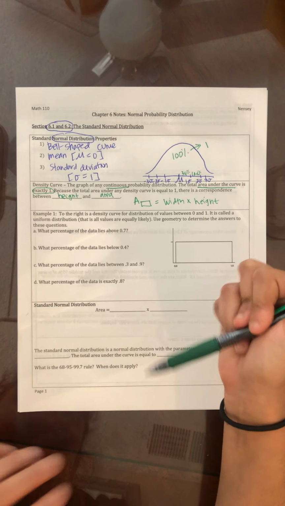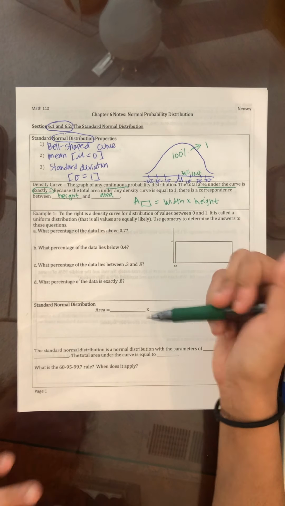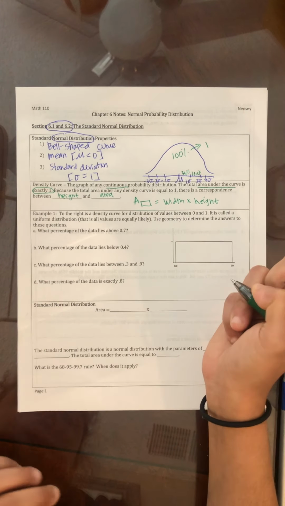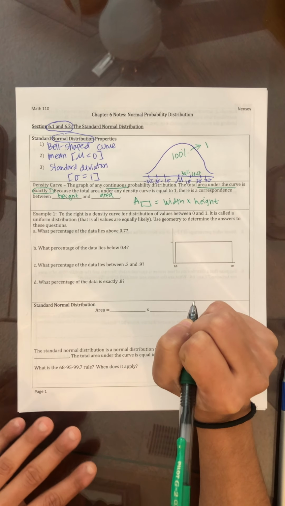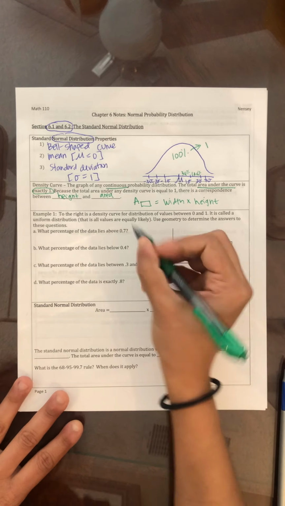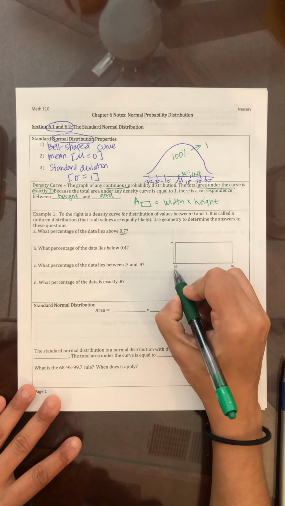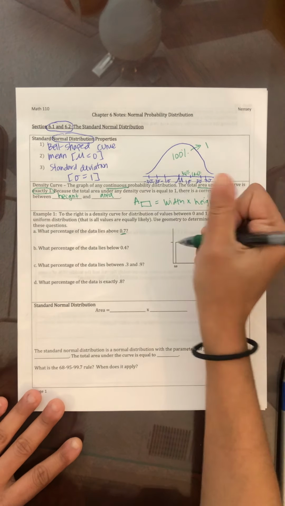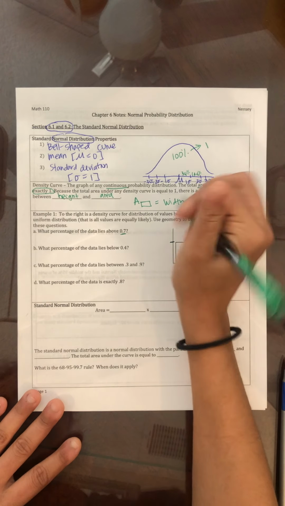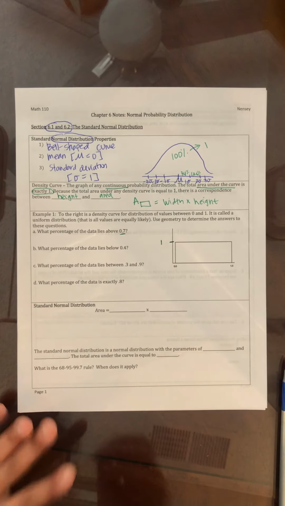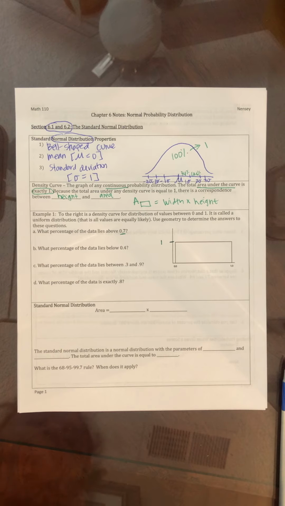And so again, feel free to try these questions. If you want to pause it and try it out, you can, or if you just want to watch it, you can. So it says, what percent of data lies above 0.7? So we're going to use this 0.7 on the x-axis. If you look at it, it goes between 0 and 1. Now the number I forgot to give you is this number. So this should be 1. I usually give it to you. It could be 2 sometimes, it could be 3, but it's 1 for now.